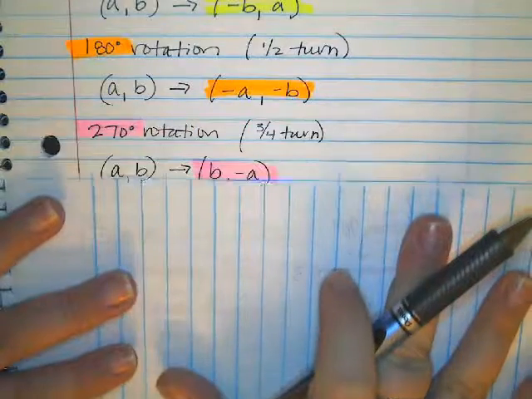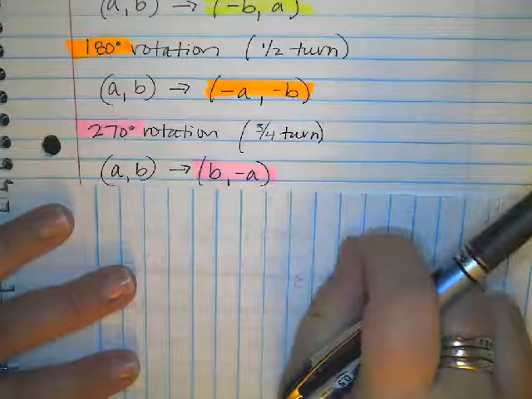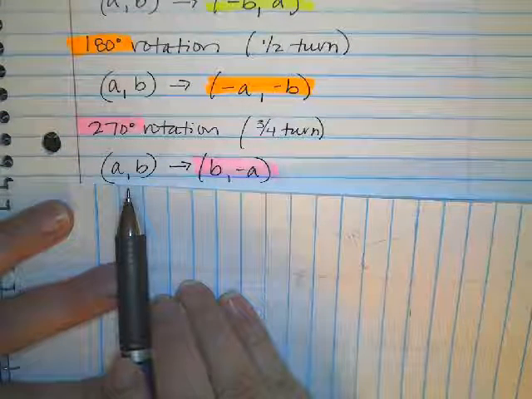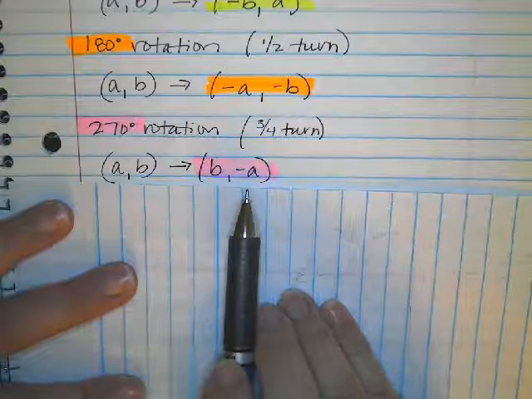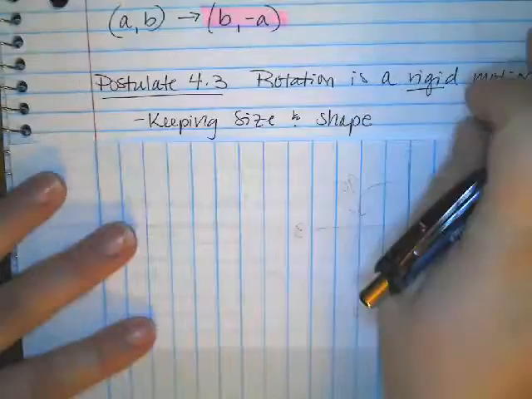And the last one we're going to talk about today, the angle of rotation, is 270 degrees. And 270 degrees is 3/4 of a turn. And this time I'll take my point, I'll switch the A and the B, and A also gets a sign change.